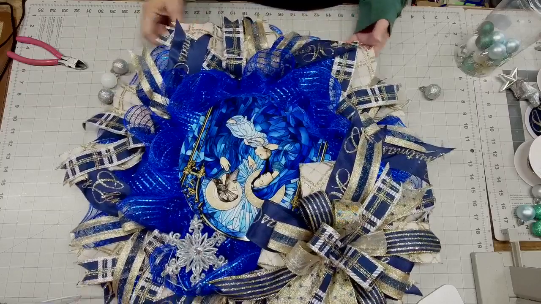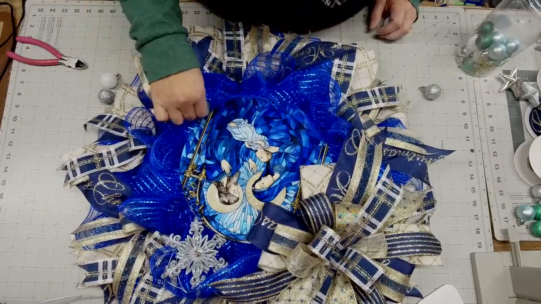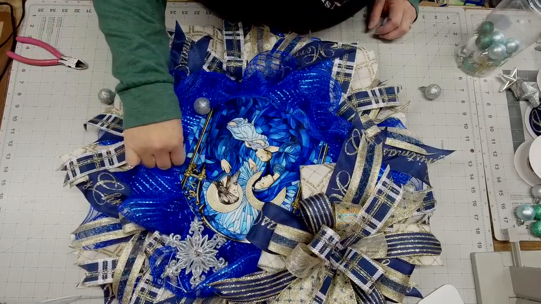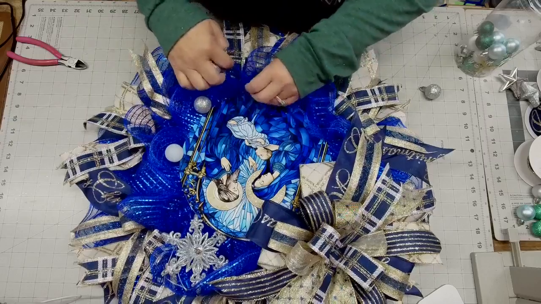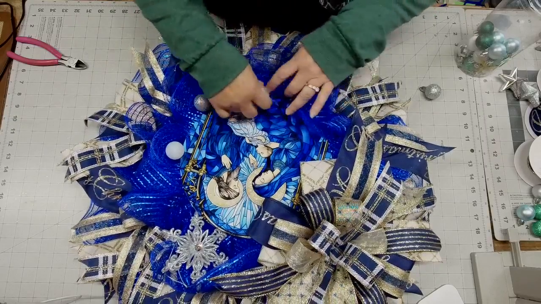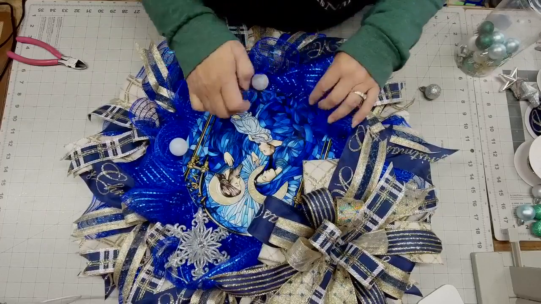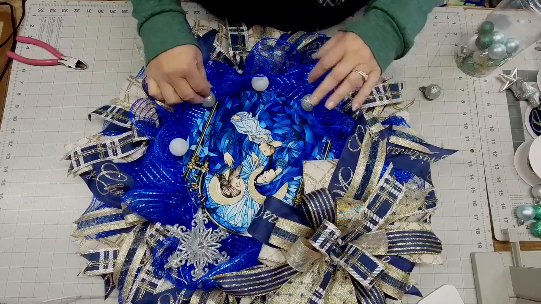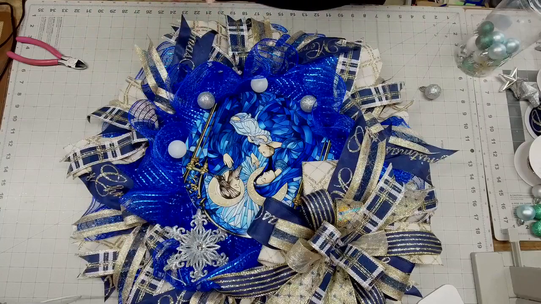I think I will do that. I think I will add like the silver. What if we do silver, white, white? Right now I feel like it's just trying to compete too hard.